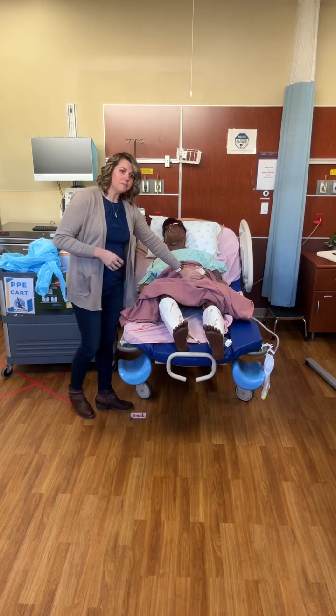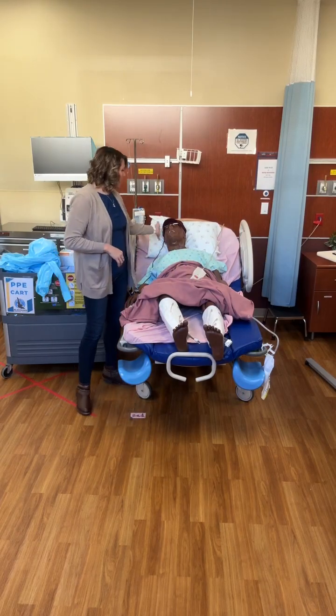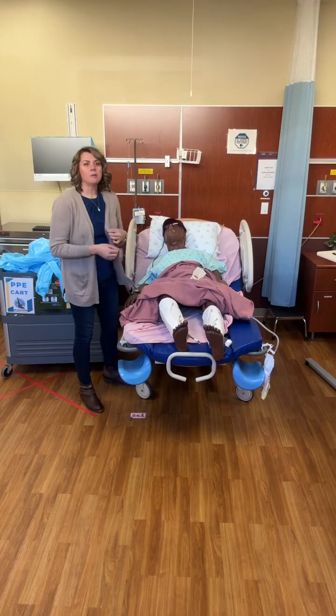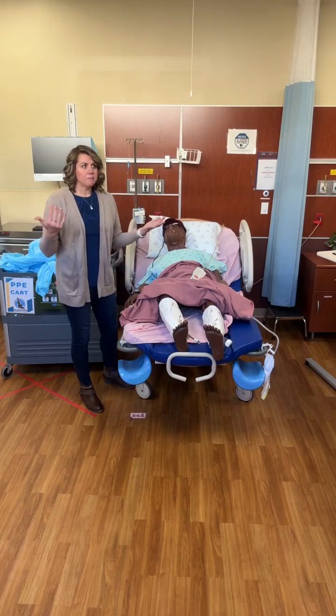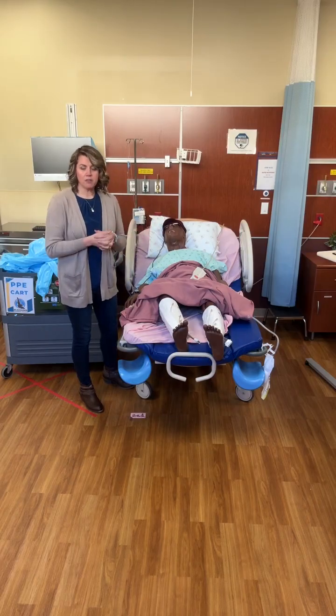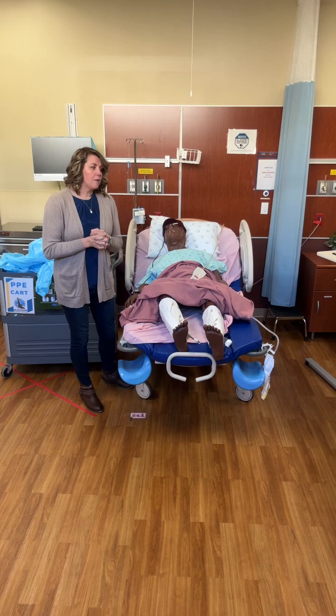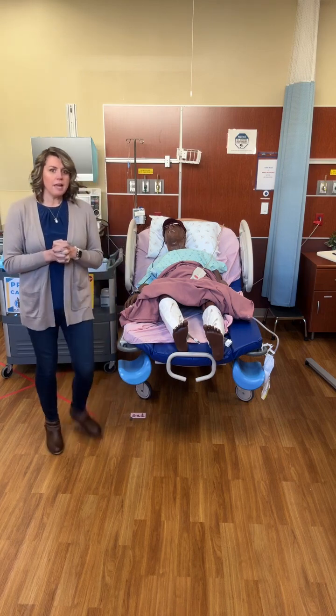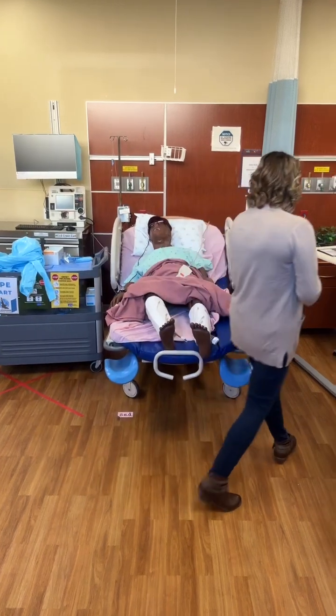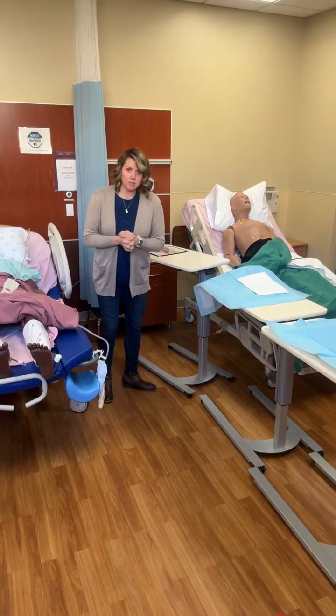He has a call light, he has personal belongings: his hat, his glasses, his watch. Think of a sim area kind of like the game of Clue. Everything in the room is for you to figure out and to assess. He also has food and menu options for meals.